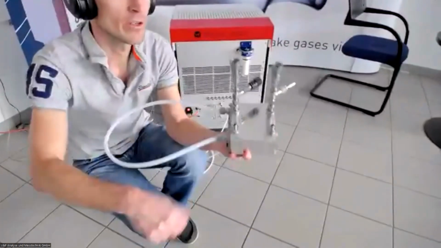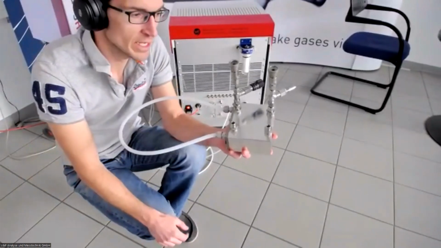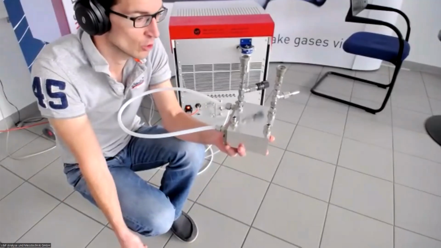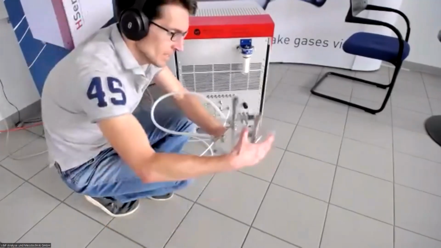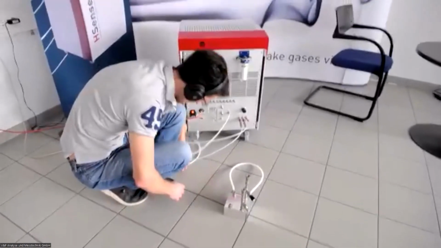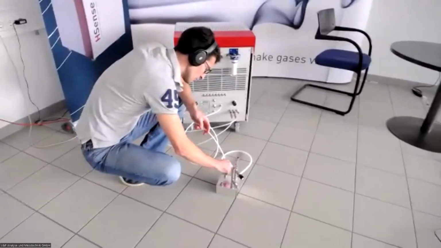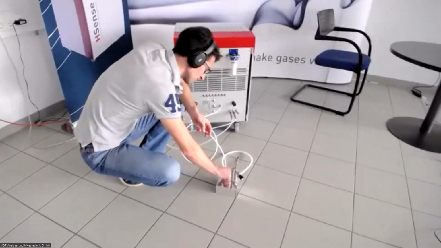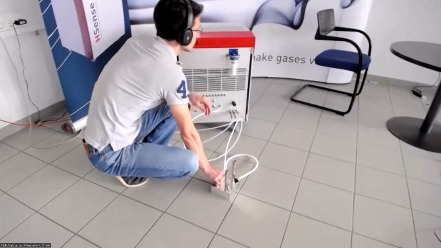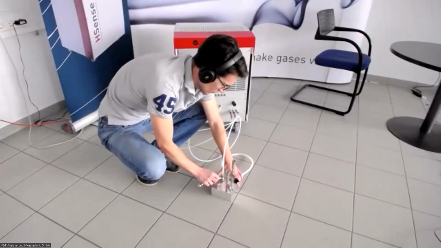Then we have 1 port that we are going to use to connect the instrument, and 1 overflow port where the gas can go outside. So we're going to take the other side of our sample gas line, this one, and attach it to the chamber. Again, tightening it, not too tight.